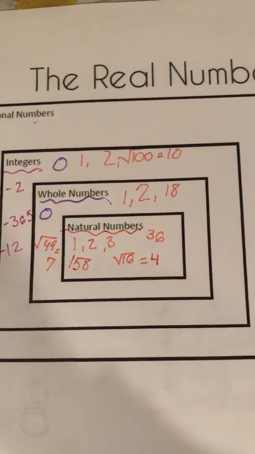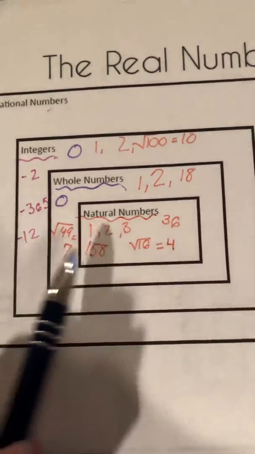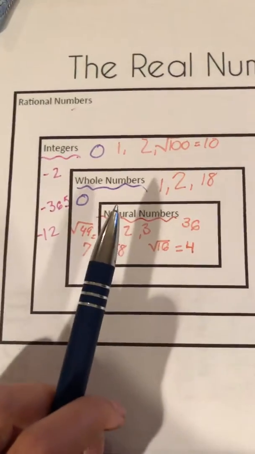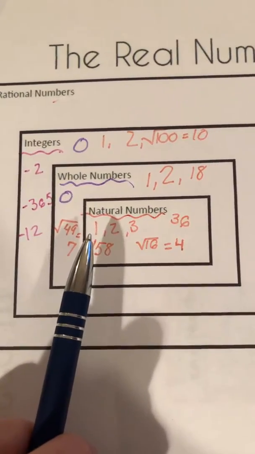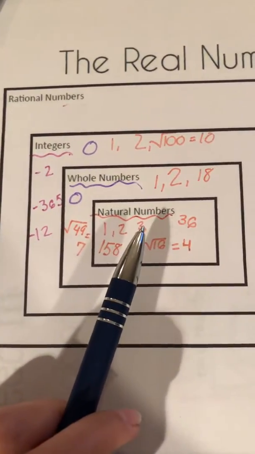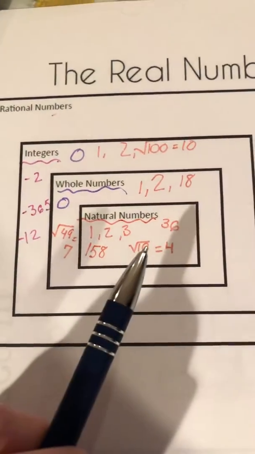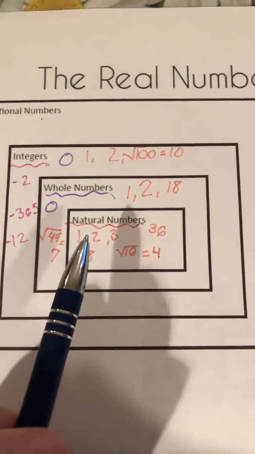I want to go over what we reviewed yesterday before what we're starting today. So what we did yesterday is we learned about natural numbers, whole numbers, and integers. Natural numbers are any number that starts after 1, including 1 itself. So 1, 2, 3, 36, 158, 1,000, the square root of 16 because that's 4. Those are all natural numbers.